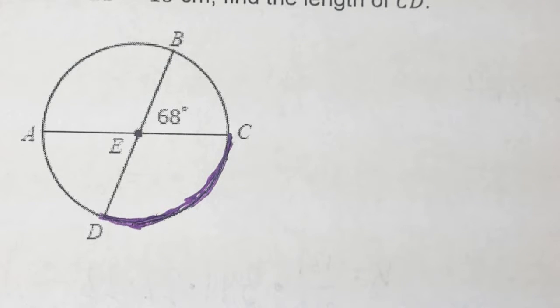Oh, wait, is it adjacent? No. That's not what we need to know. CD is right here. I need to find the arc CD. Lizzie, you raise your hand and put it back down. 68 minus 360. No. Come on, Christian. 360 minus.